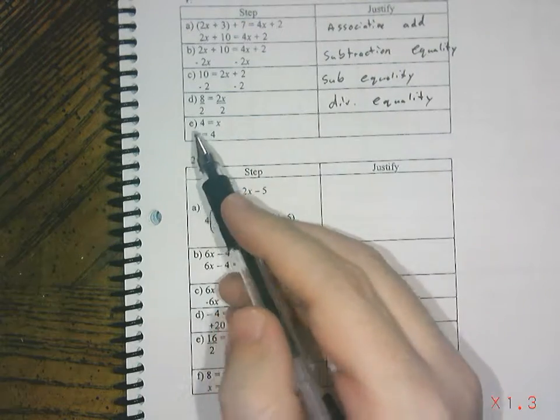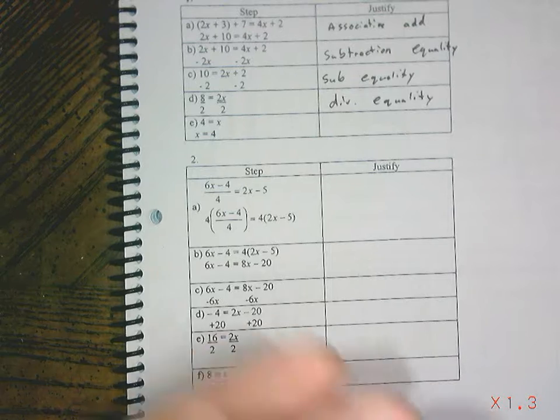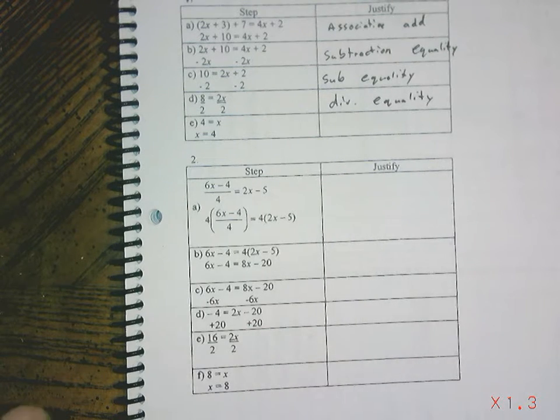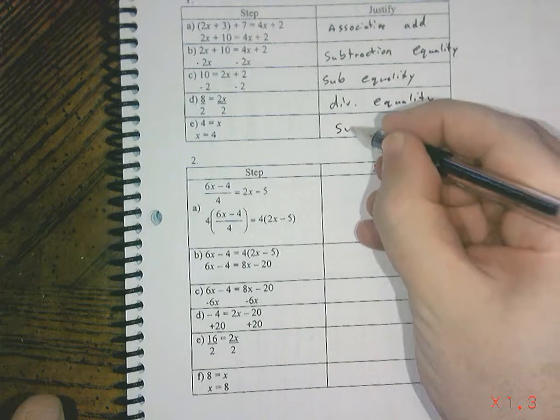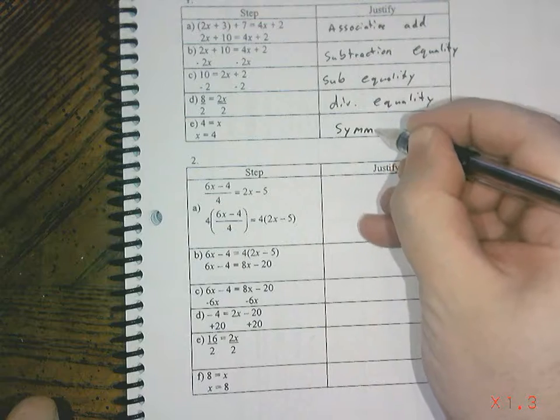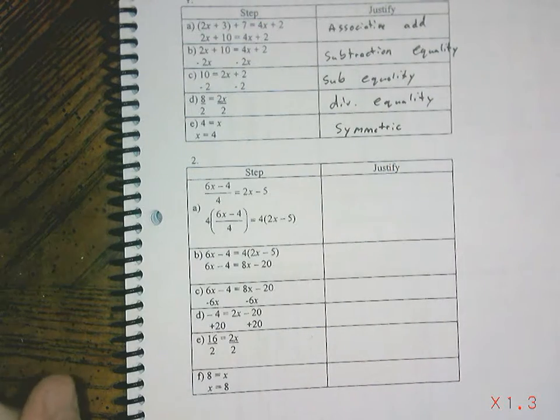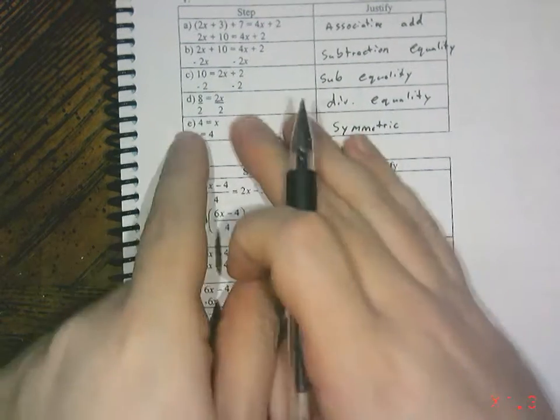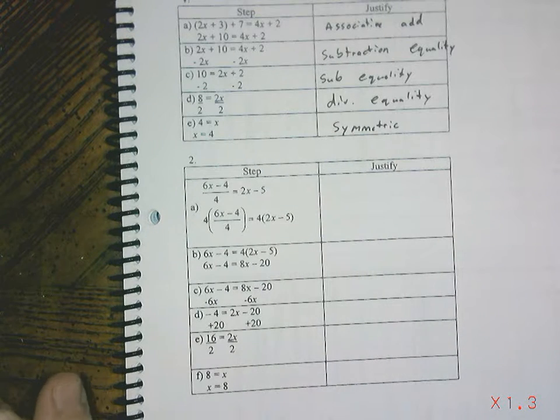And the last thing, 4 is equal to x, same as x equal to 4. It's just rewriting the same thing, saying that they're both equal to each other. Again, if you go back and look at it, this is one of the easier ones. This is a symmetric property. It doesn't matter which comes first, they're the same either way, right? Okay, let's do another example.